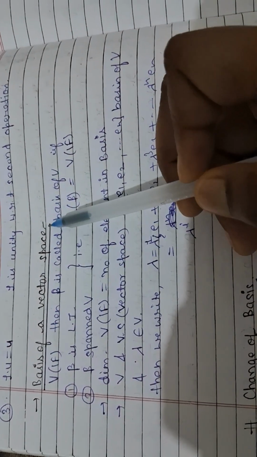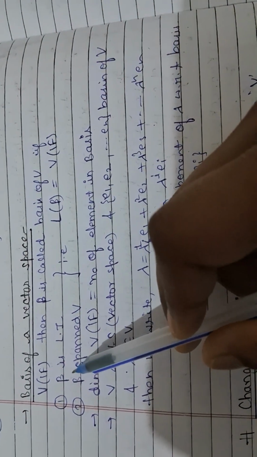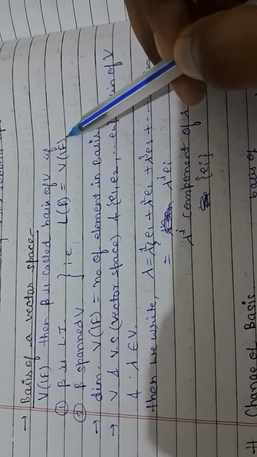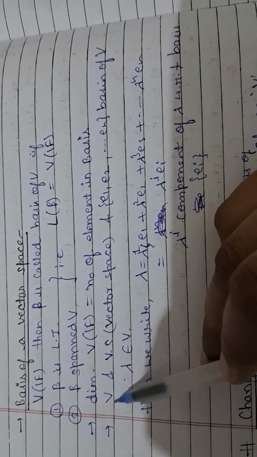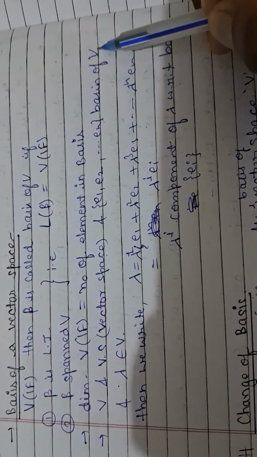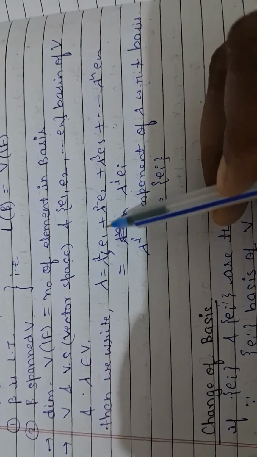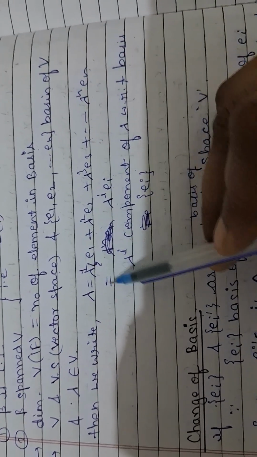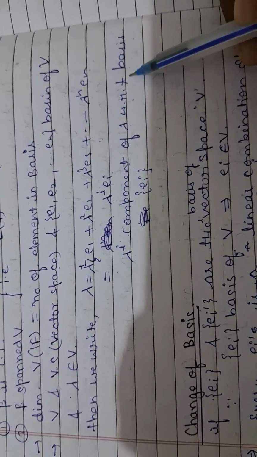Now, the basis of a vector space. If V over F, then beta is called a basis of V if beta is linearly independent and beta spans V. That is, L of beta is equal to V over F. Dimension of V over F is equal to the number of elements in the basis. V is a vector space, and E1, E2, dot dot dot En is the basis of V and lambda belongs to V. Then we write lambda is equal to lambda 1 E1 plus lambda 2 E2 plus lambda 3 E3 plus dot dot dot lambda n En is equal to lambda i Ei, where lambda i is the component of lambda with respect to basis Ei.